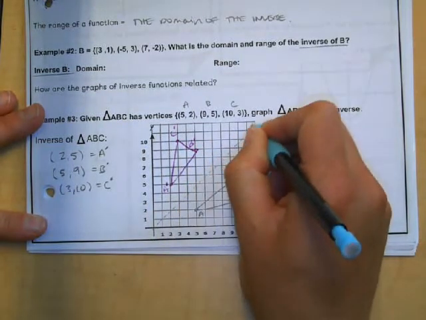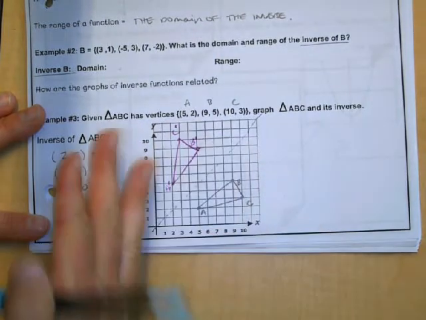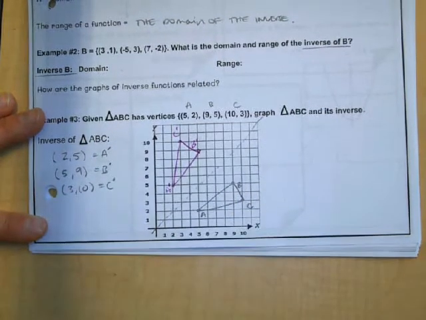We drew a little line right here. Going through that, we'd actually see that it would be a mirrored image if we were to fold our paper on that.